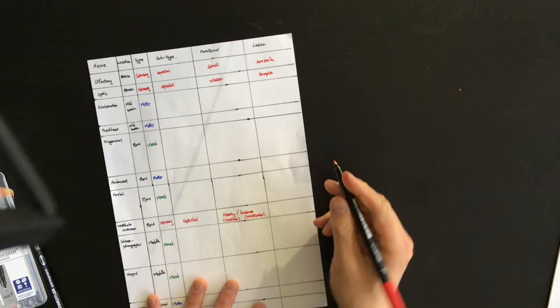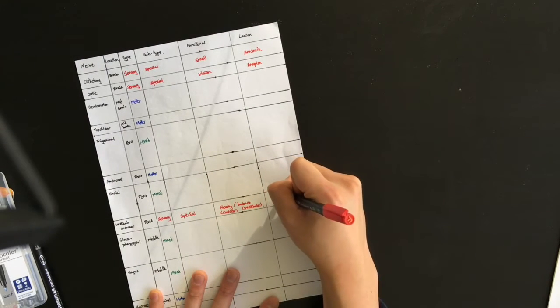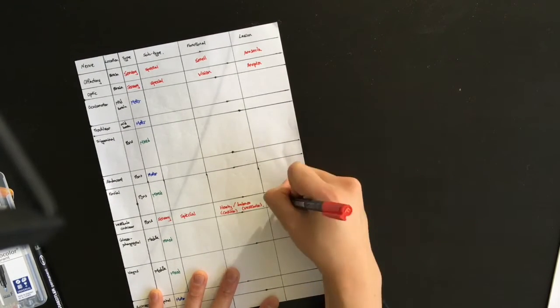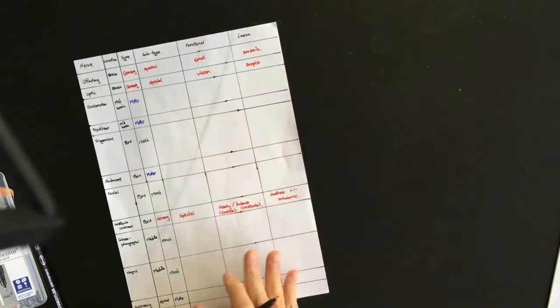Moving down into our vestibulocochlear nerve. It is also a special sensory nerve, and it is important for our hearing and balance. The hearing portion being the cochlea, and the balance part being the vestibular. And any defect is going to give us deafness with or without dizziness and imbalance.